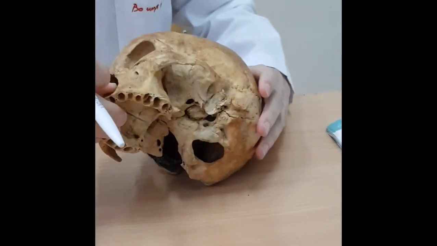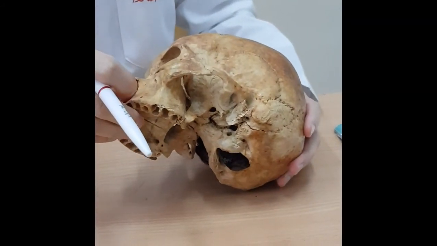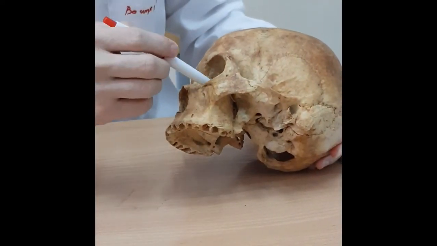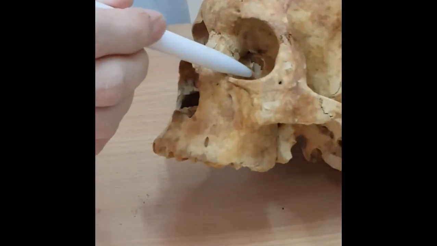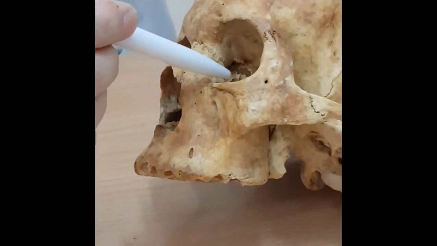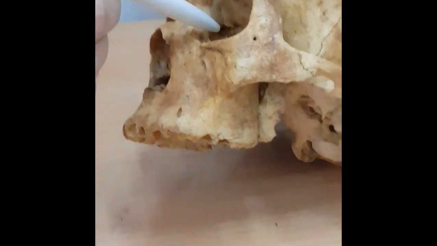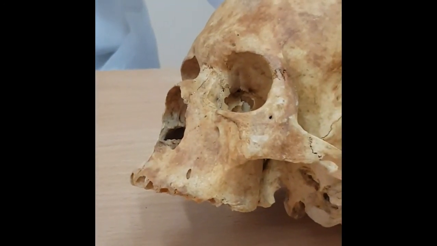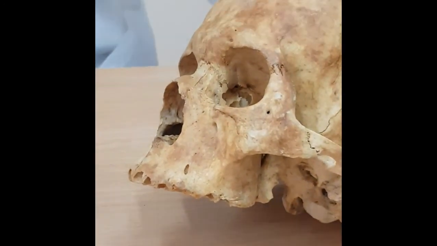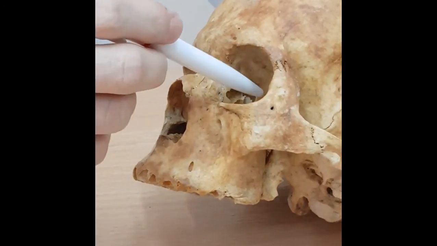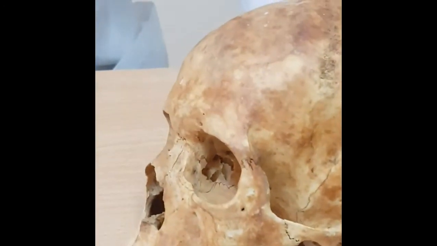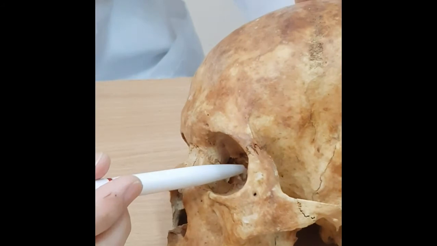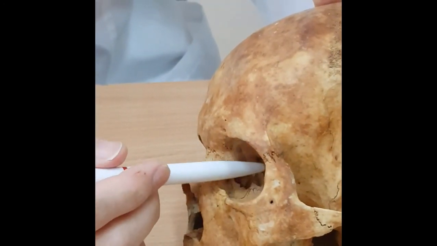One more, please. Lacrimal bone. Lacrimal bone, it's a small bone, the last one. It's located here, but a little bit damaged here, but it's the place of the lacrimal bone. It's a very thin bone. That is why very often it may be damaged, like here, and it takes part in formation of the medial wall of the orbit. Medial wall of orbit.